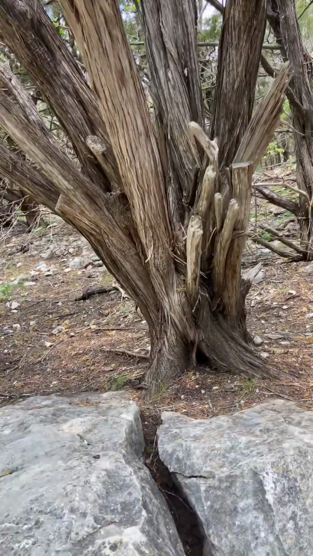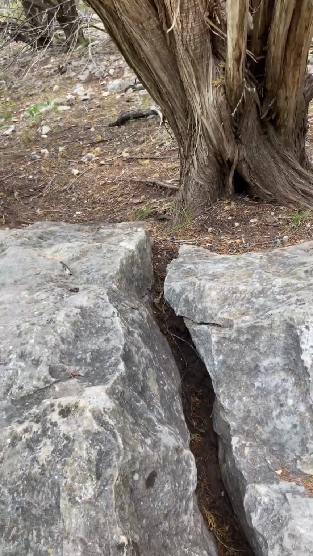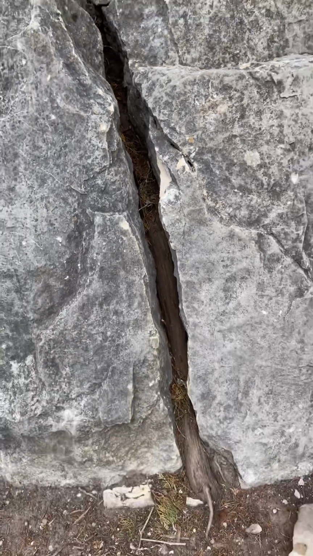Here we have a good example of biotic weathering, where this tree's roots grew between a rock opening, and then as they grew, they expanded and they broke apart the rock.